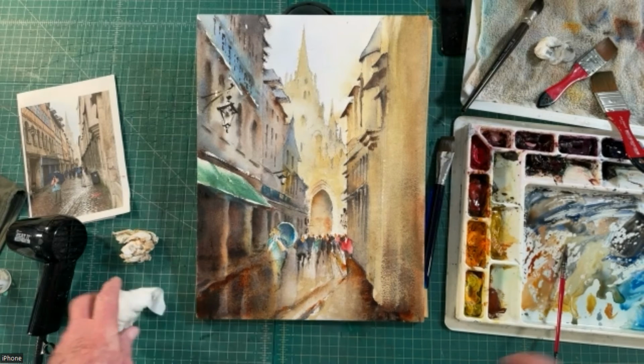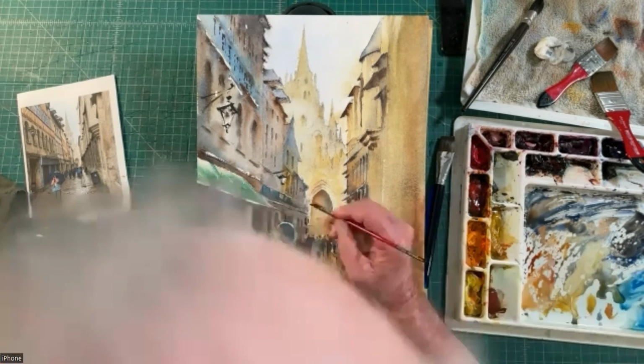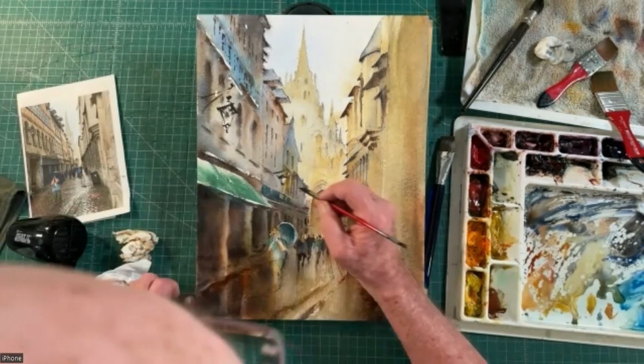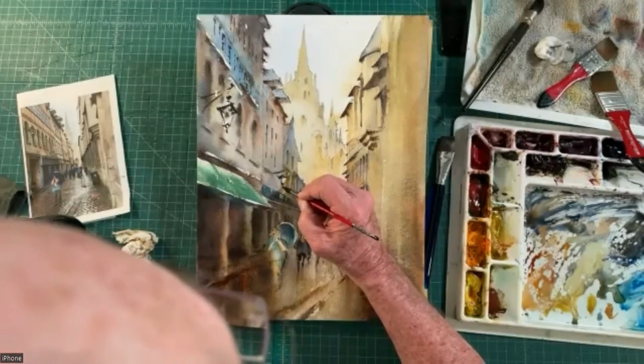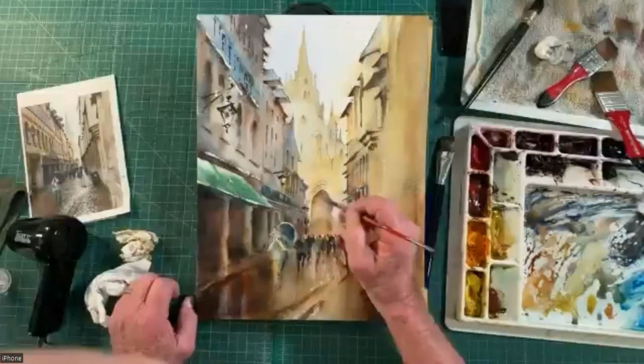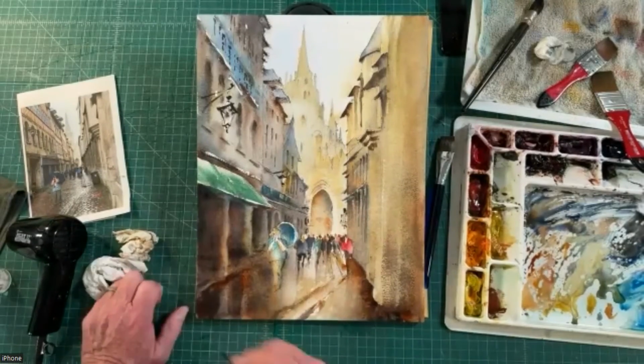What else do we need? We need to finish our little lamp posts or our lanterns. So we'll get some darks back in and just put a few little shapes back in there that suggest that. That's about it.